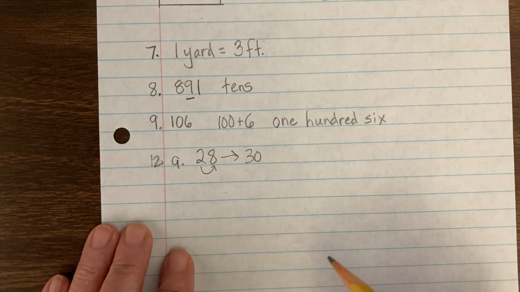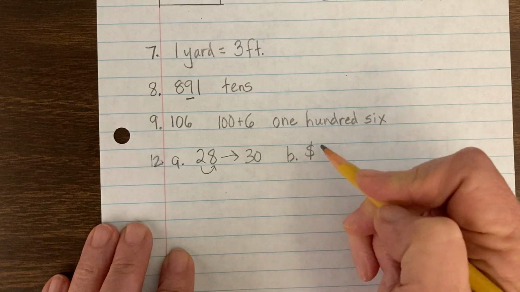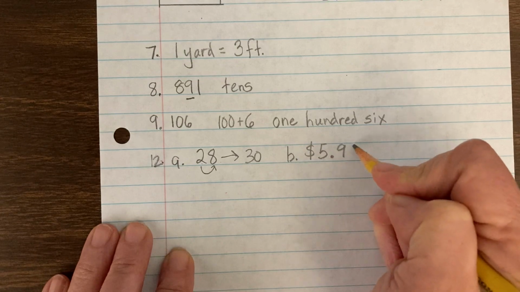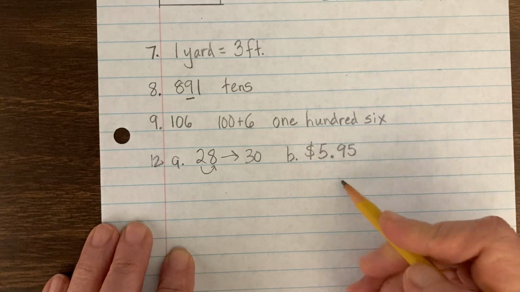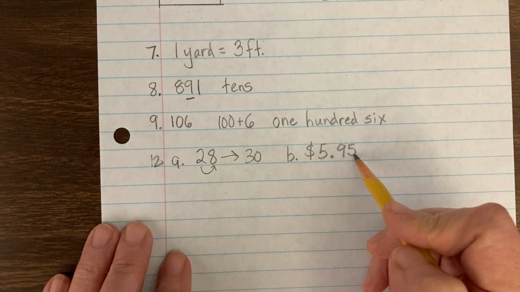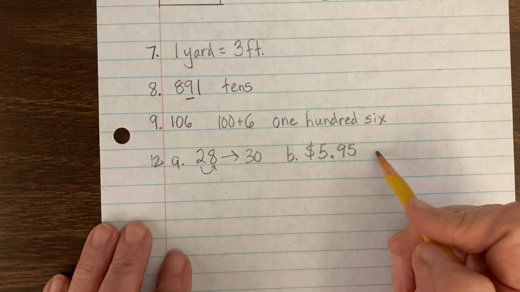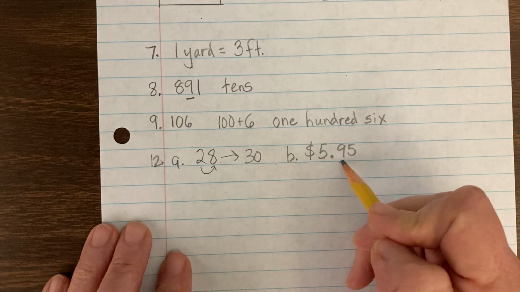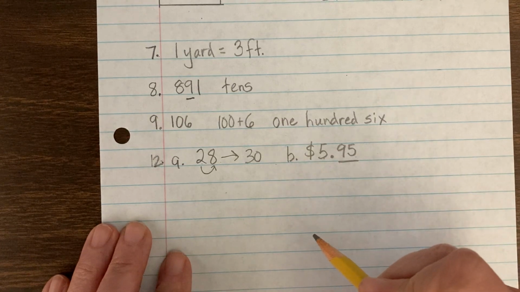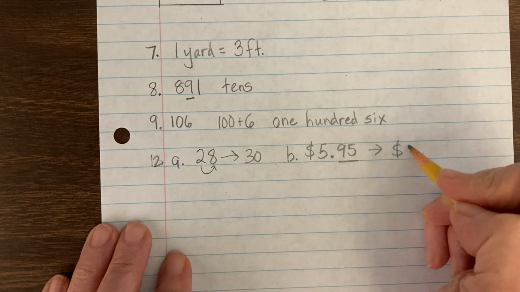$5.95 to the nearest dollar. So remembering when you round to the nearest dollar, you look at the cents and you decide, okay, is it more than 50 cents or is it less than 50 cents? So we've got $5.95. We're trying to decide if that's closer to $5 or closer to $6. So we'll underline the cents, and we can see that 95 cents is greater than 50 cents. So this is going to round up to $6.